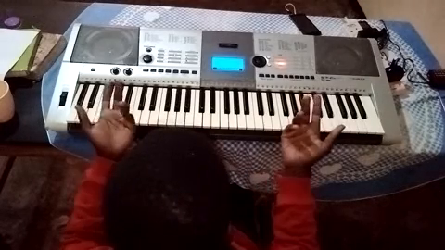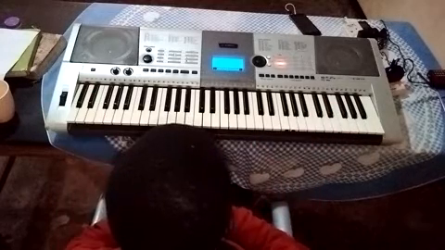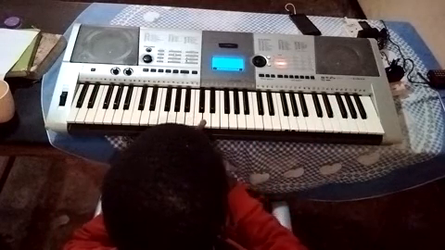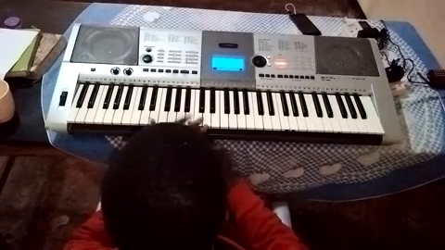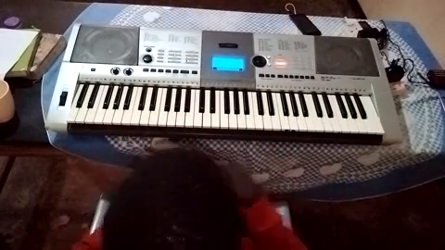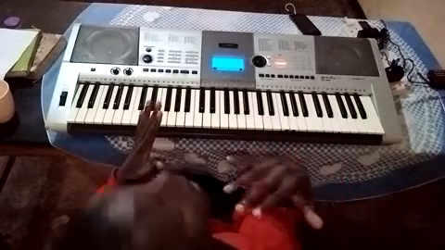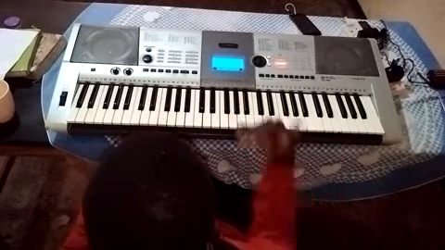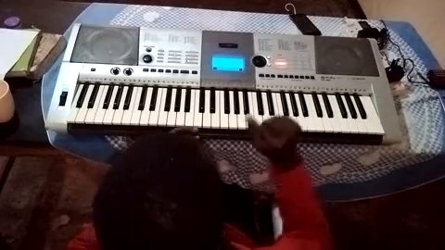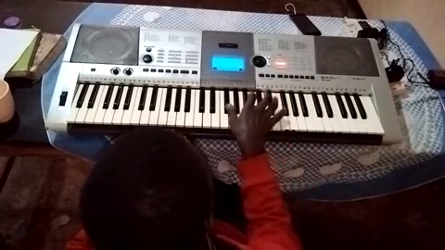I already tackled the major seventh chord in my previous lesson. Remember the interval: first, second, third, fourth, fifth, sixth, seventh, and eighth. So in the interval, if I want to play a major seventh chord, I'm going to add my seventh to the triad chord. Triad chords are three notes.